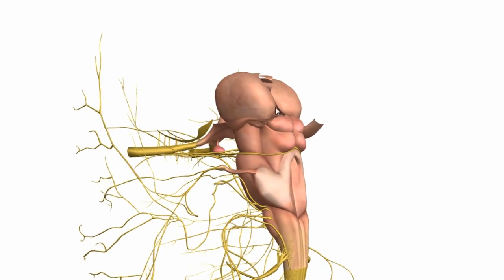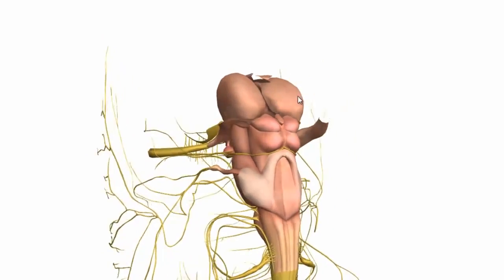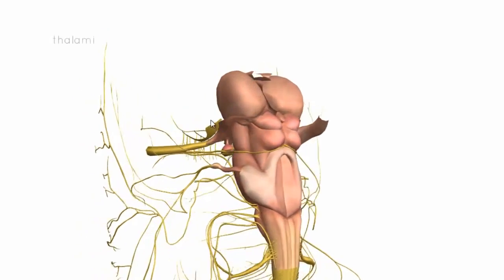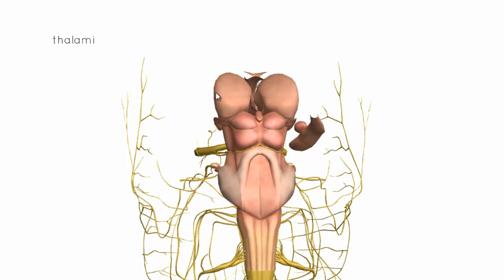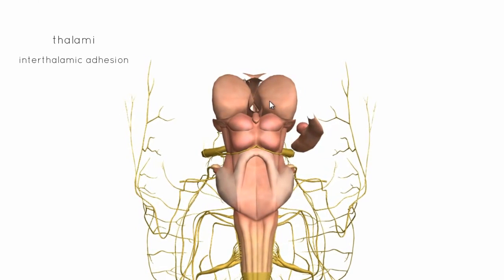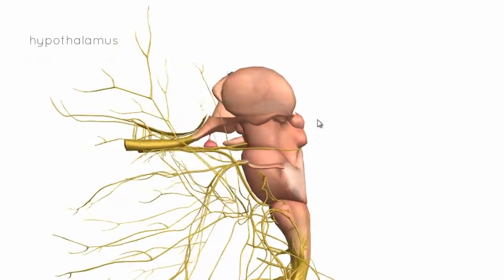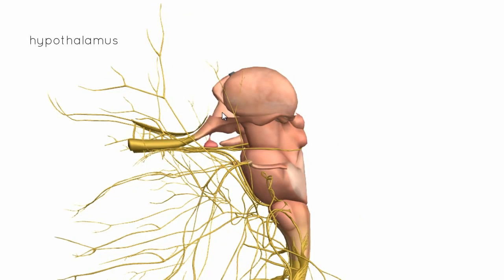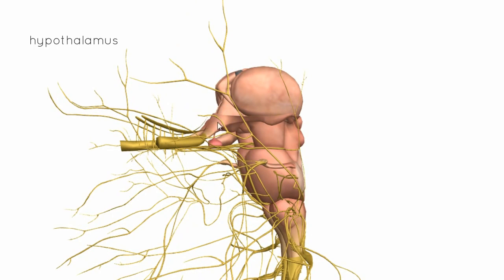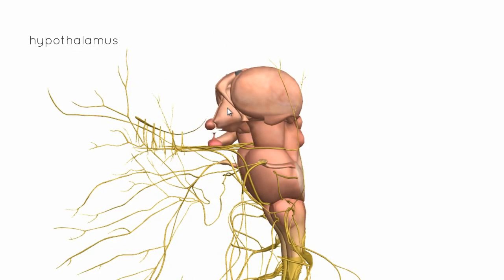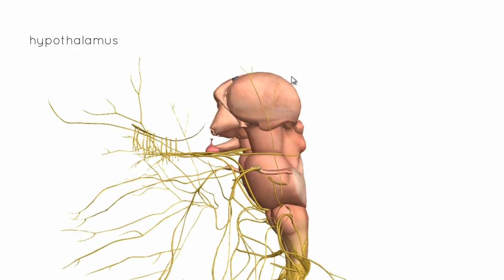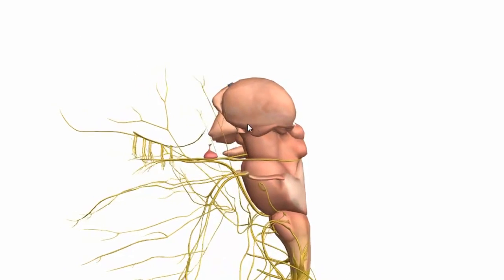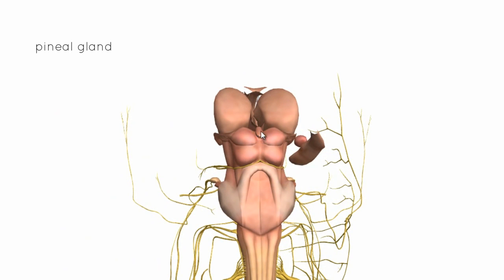You can see this paired structure, these oval, roundish structures. These are called the thalami, and you've got two thalami, one on each side, and they're joined at the middle via the interthalamic adhesion. Just below the thalamus you've got the hypothalamus, which is a little bit smaller. So the hypothalamus sits here. I've just got rid of a few of those structures. You can see the oval shaped thalamus and the hypothalamus below it, and at the back, just here, you've got the pineal gland.